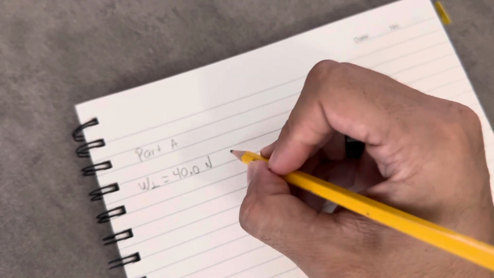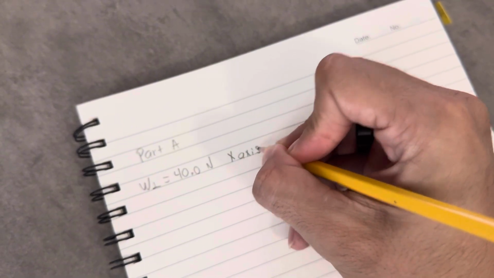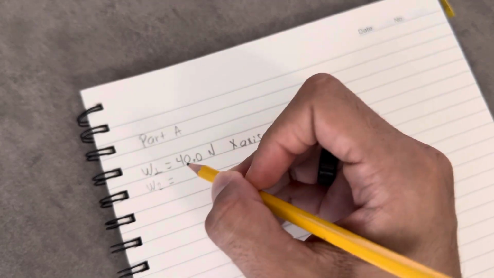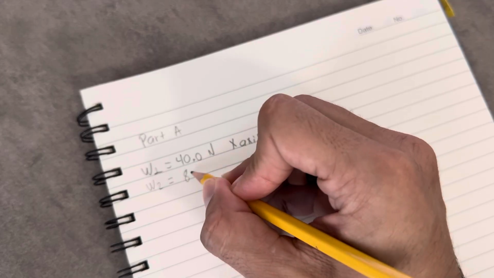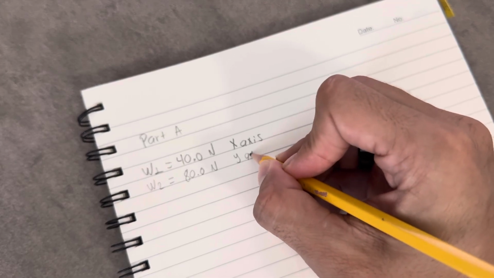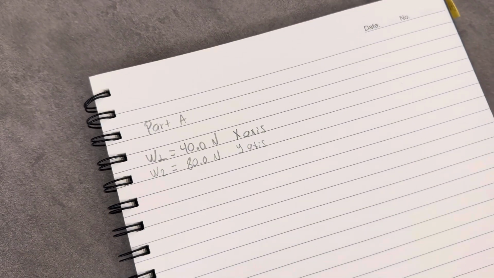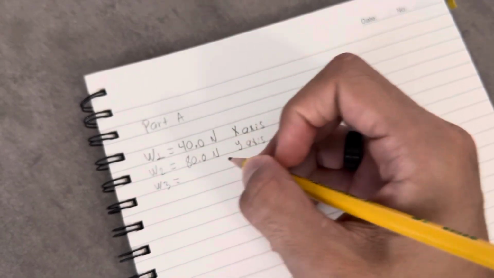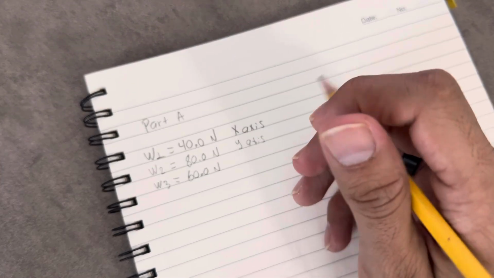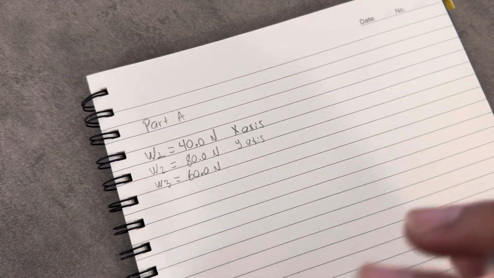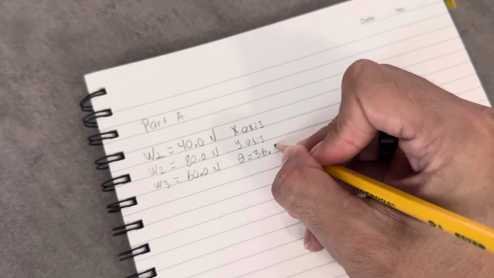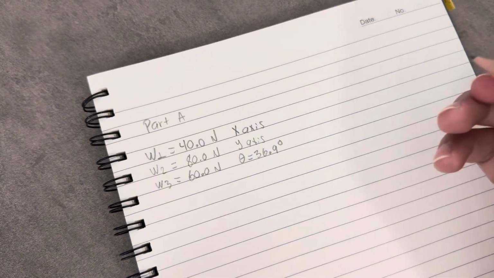We can say this is in the x-axis. Now, wrestler 2 applies a force of 80.0 newtons in the y direction, or the y-axis. Now, wrestler 3 applies a force of 60 newtons, but the force this wrestler applies has an angle equal to 36.9 degrees about the x-axis.